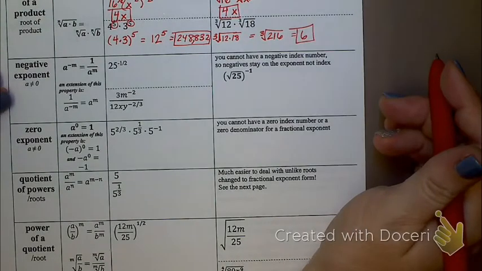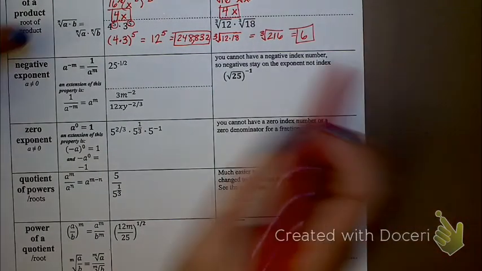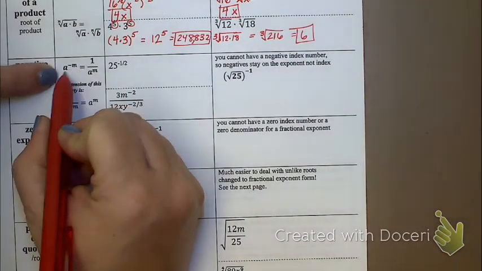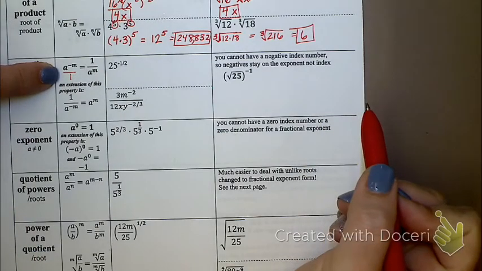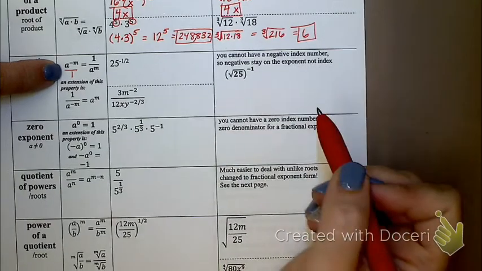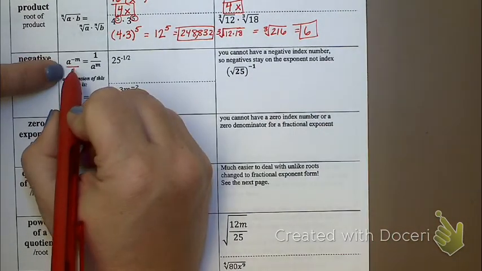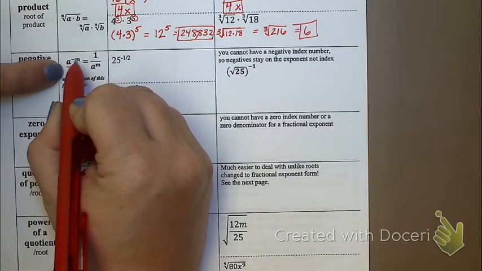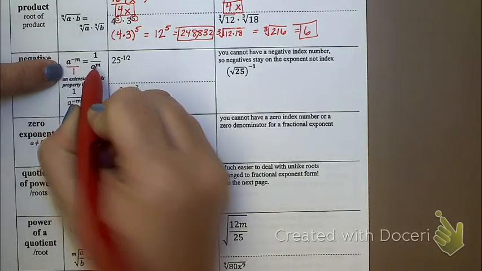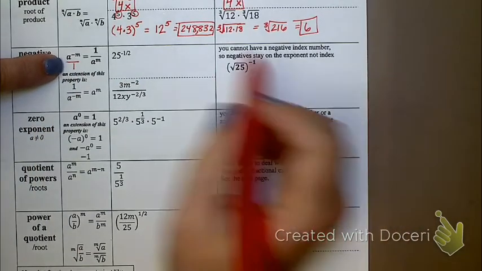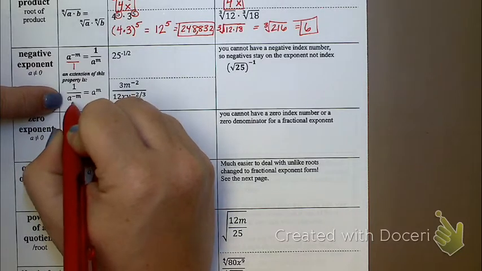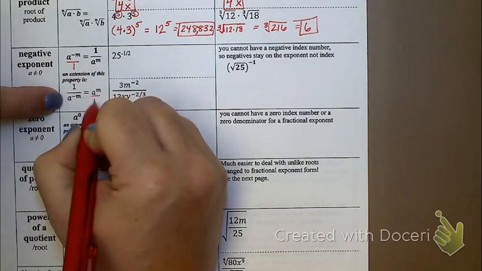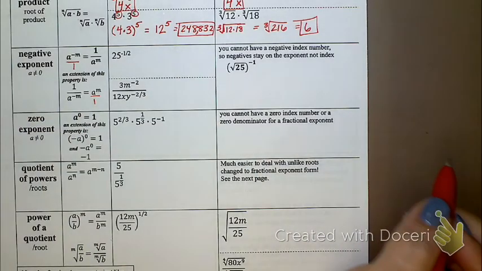Negative exponents are not so fun. If we have a negative exponent, if it's just by itself, we need to assume that it's over 1, because all numbers are over 1, unless they're written differently. And then we would take that a to the negative power and we would move it to the bottom, and that's what makes it positive. Now, the opposite is also true. If you have a negative exponent on the bottom, it moves to the top of a fraction to become positive.